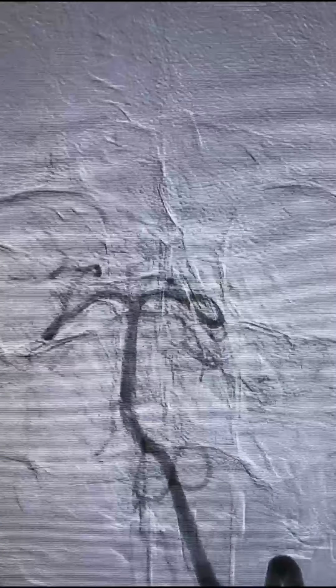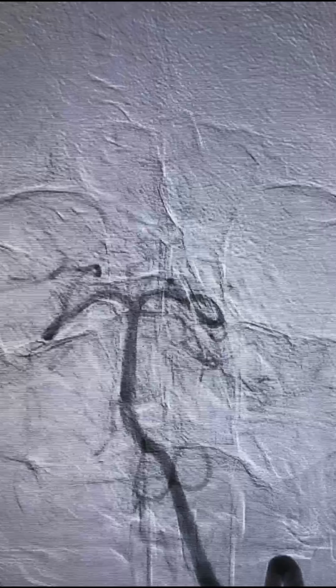So the image quality of this vertebral angio is poor because we have injected into the subclavian artery, not directly into the vertebral artery.